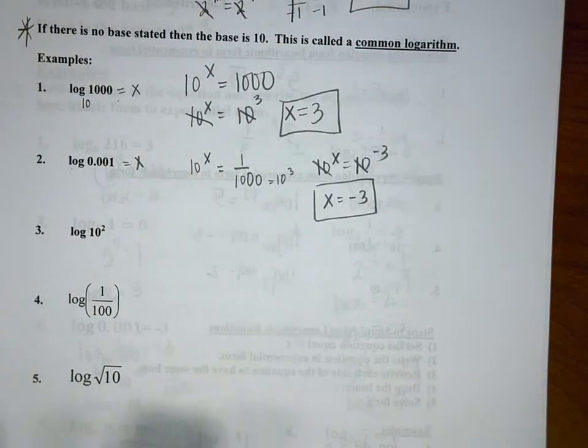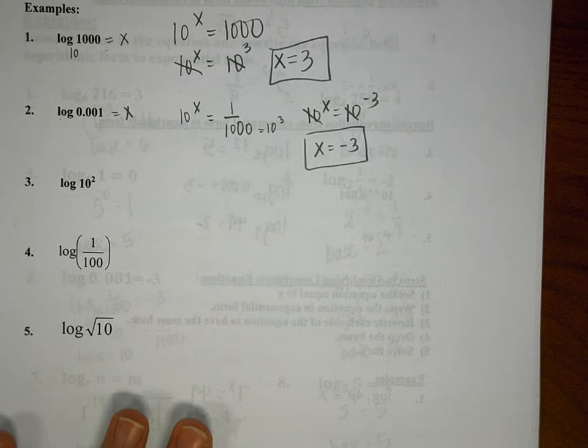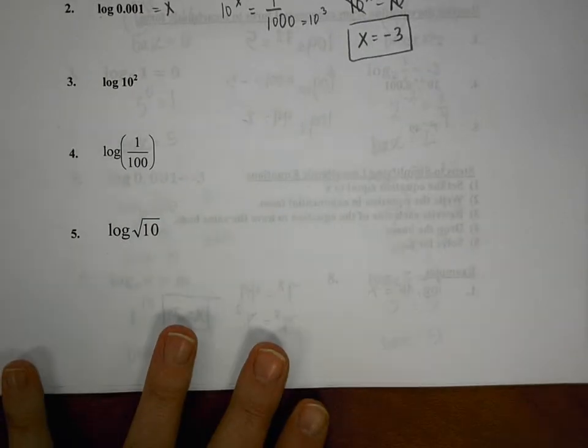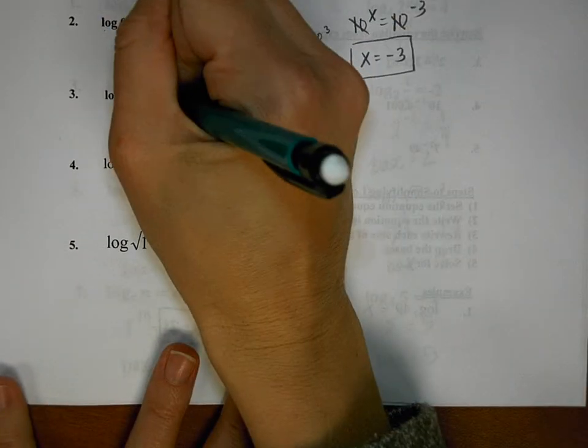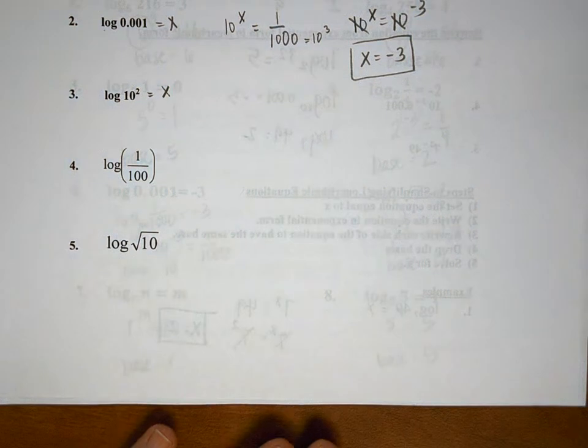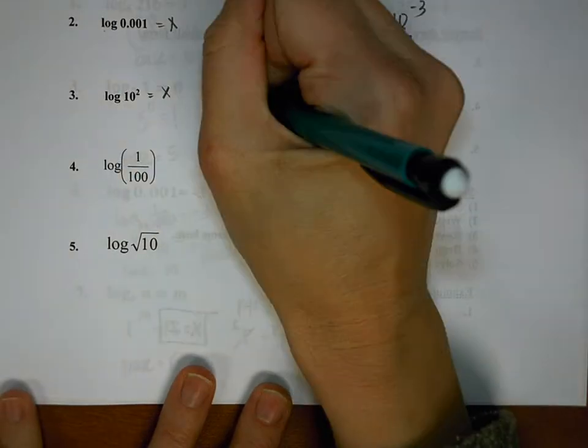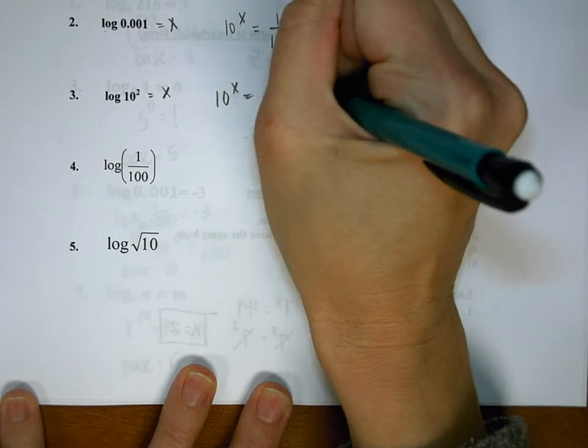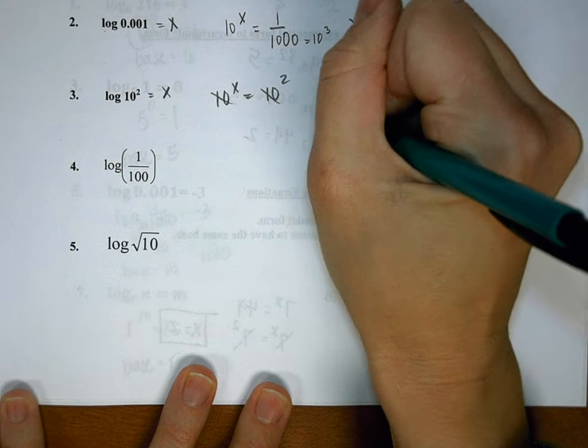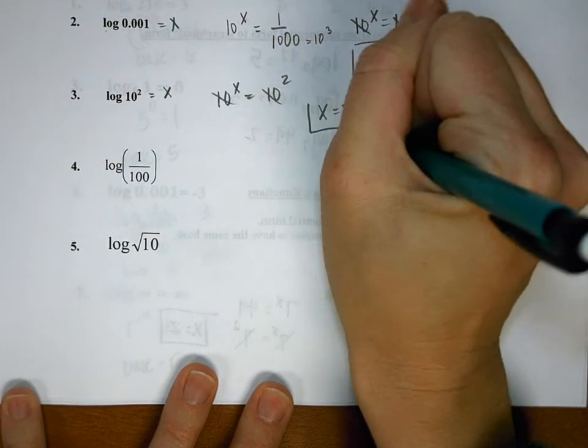Am I going too fast? Okay, what am I going to do with example 3? You're going to find the answer. Equals x. How do I write an exponent form? Good. 10 to the x equals 10 to the second, which means my answer is just x equals 2.